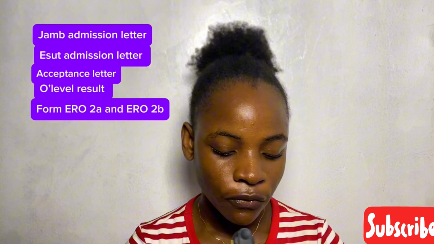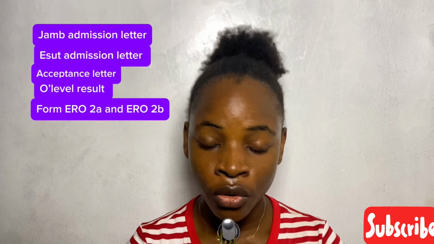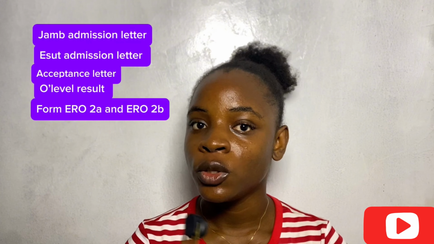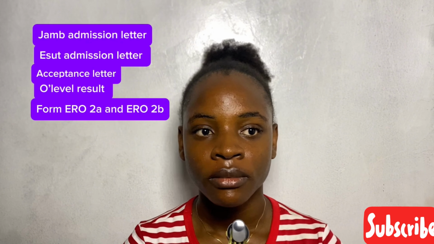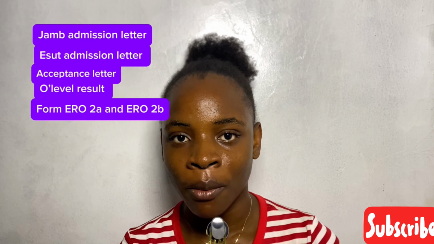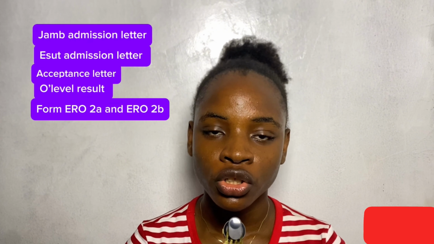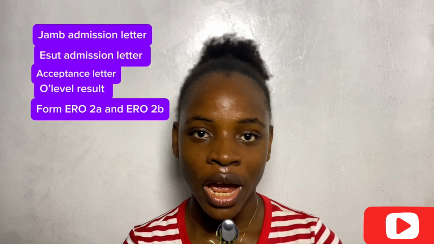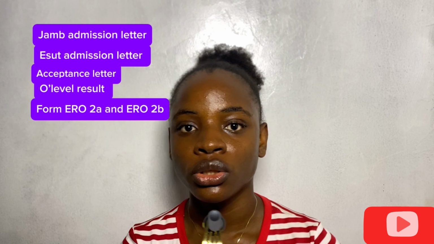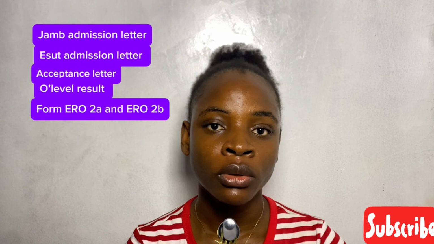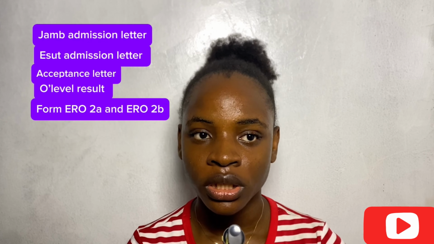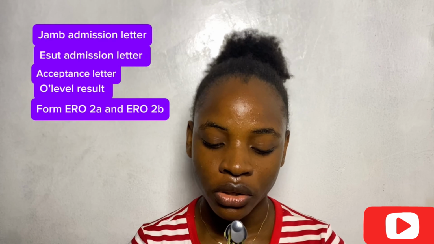The fourth one is form ERO 2A and 2B. This is a form that the school is going to give you by themselves when you do your verification. I think I've dropped the video about the verification process. The school is going to give you the file back when you have done your verification, and inside there is going to be a form called form 2A and form 2B. Yeah, that is what you are going to use.